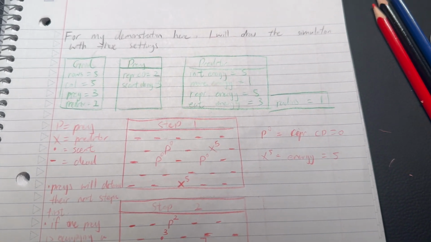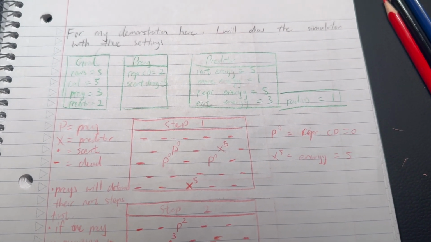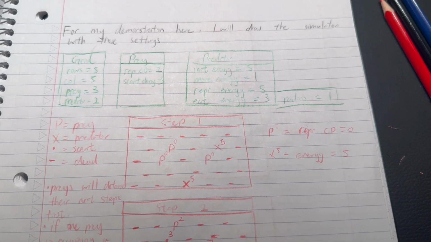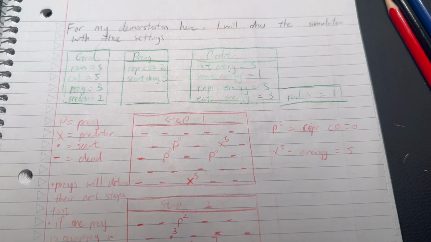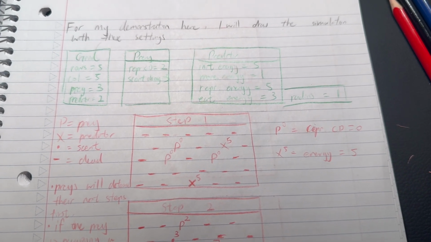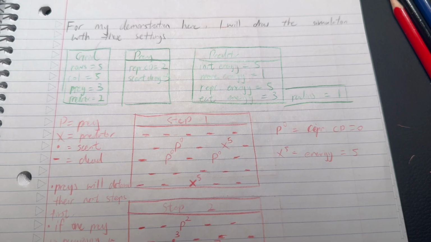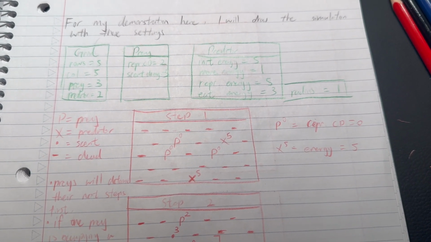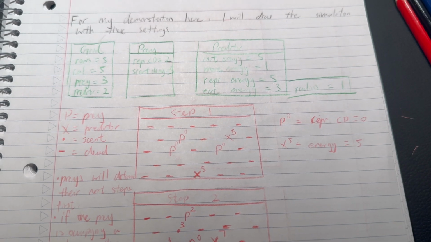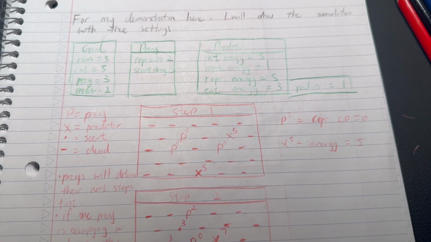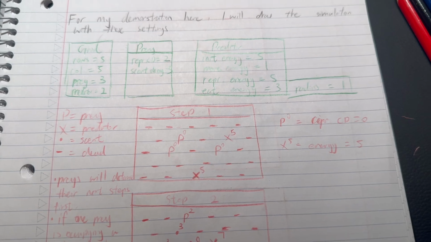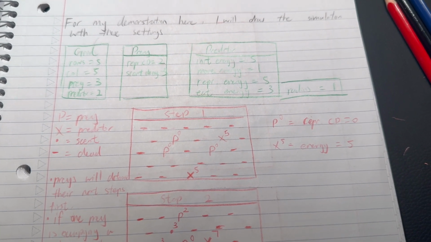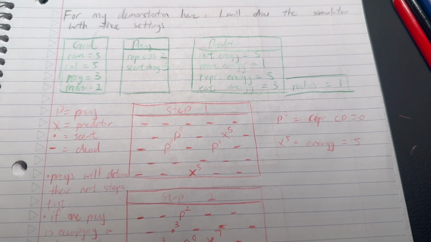And then you can see here for my demonstration, I use the grid as rows equals 5, columns equals 5, and then 3 preys and 2 predators. For the preys, the reproduction countdown will be 2, and the scent decay will be 3. For the predators, the initial energy is 5, and the move energy is 1. The reproduction energy is 5, and the eat energy is 3. And then the detection radius will be 1.